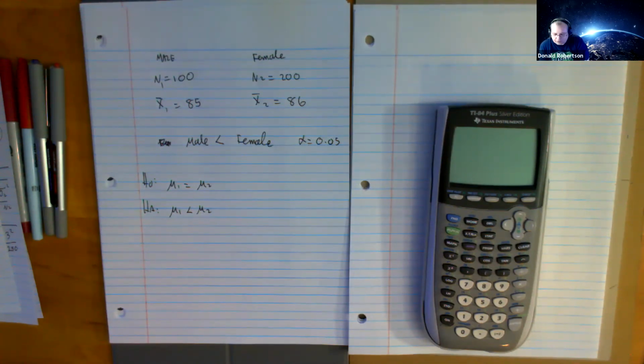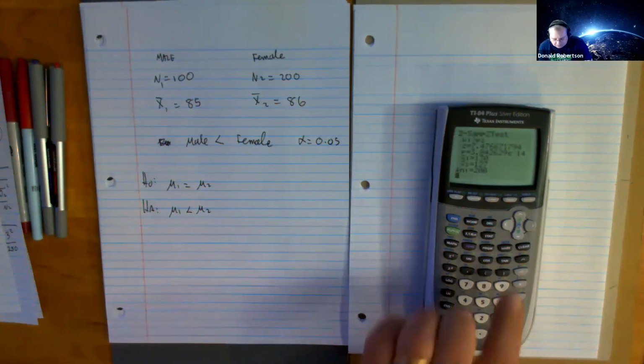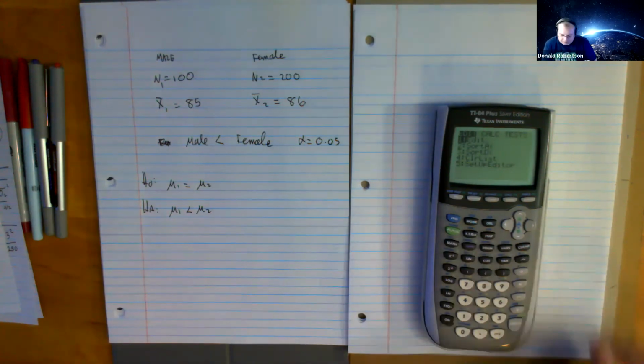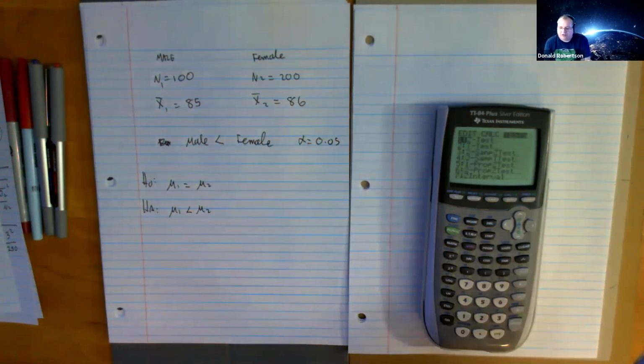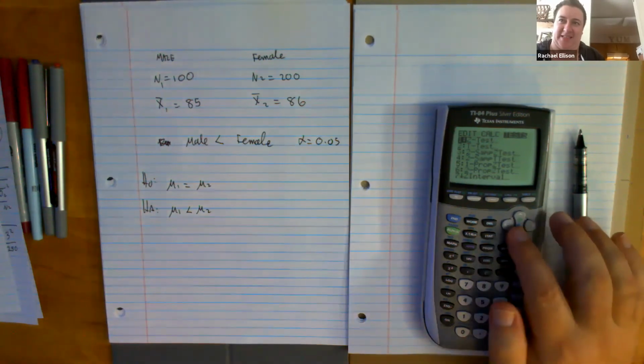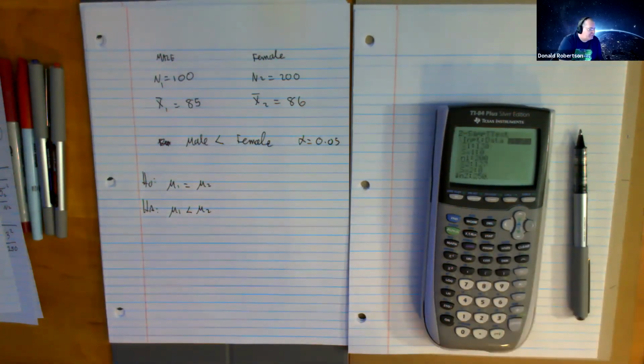Okay, so what we're going to do now is get the calculator to do all the hard work. So it's going to do the heavy lifting. I'm going to hit start. I'm going to go over to tests. Sigma is unknown. Which of those guys is going to be our go-to guy? T-test. Are we getting comfortable with which one goes where and for what reason?